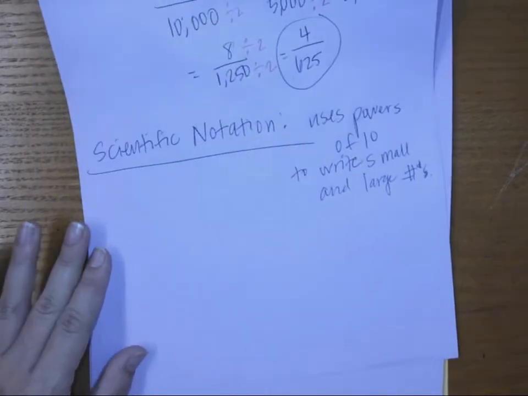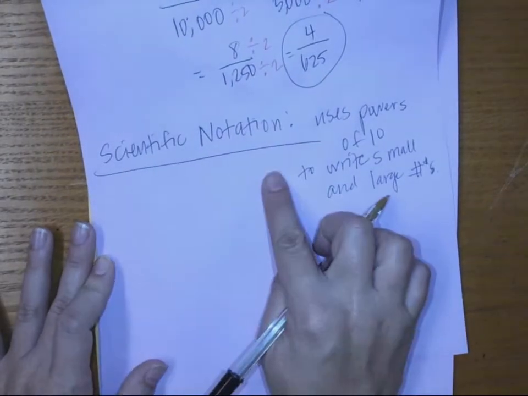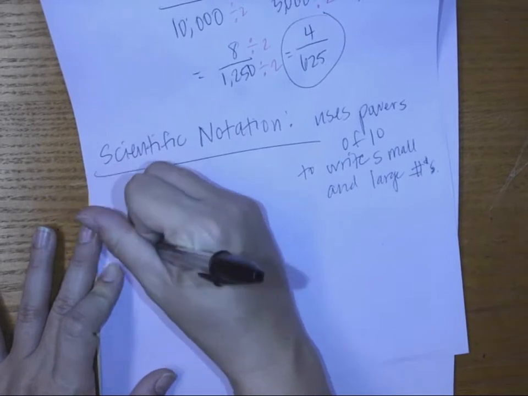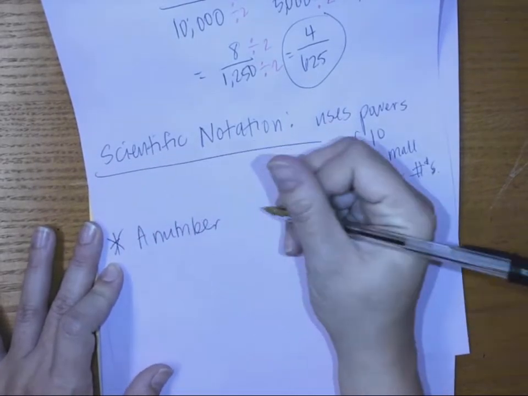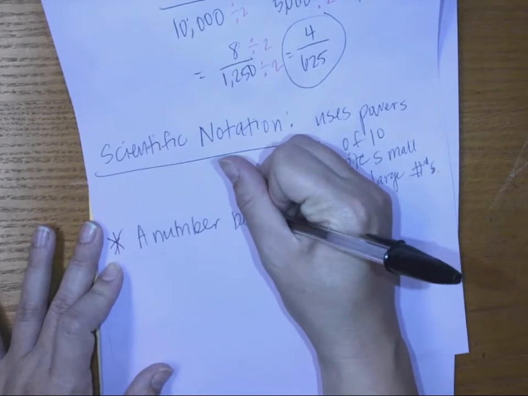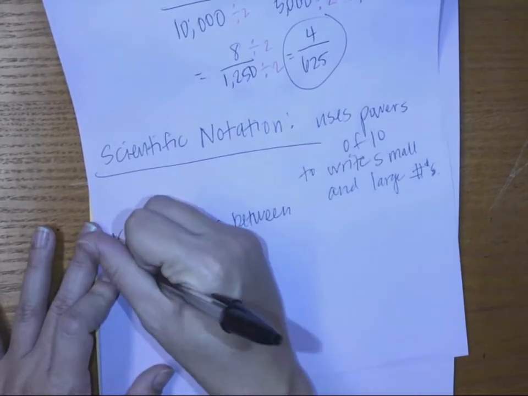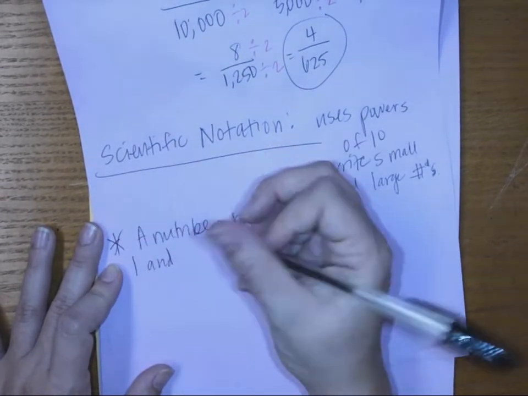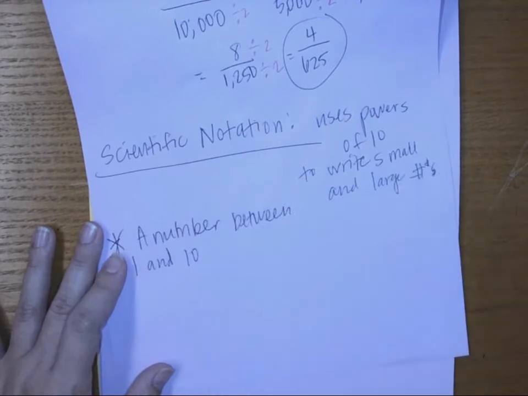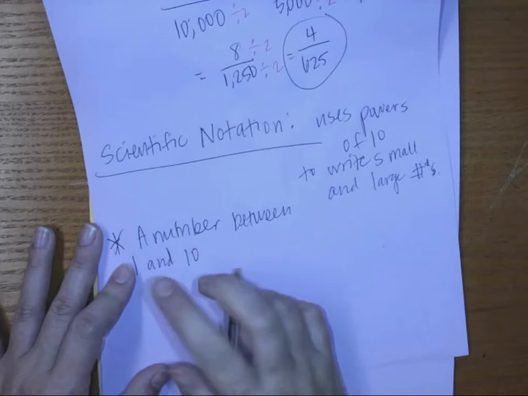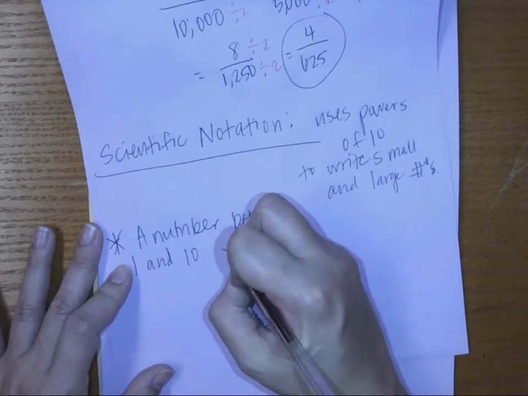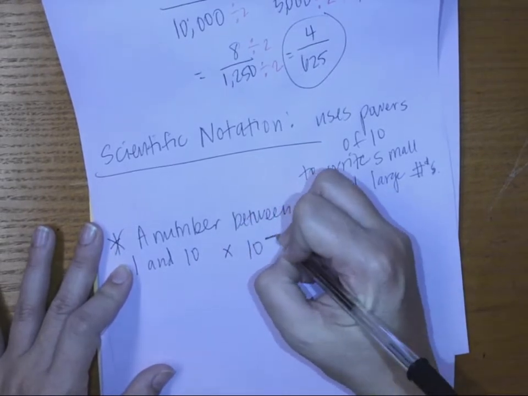Okay, so for something to be in scientific notation, it has to be a number between 1 and 10, and then it's multiplied by 10 raised to some power.